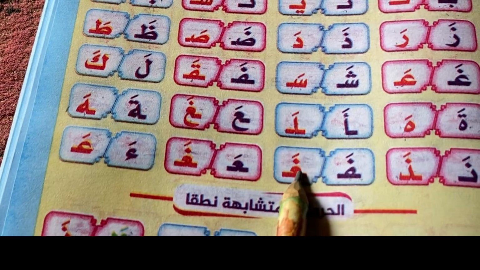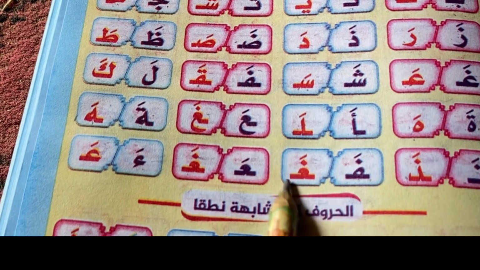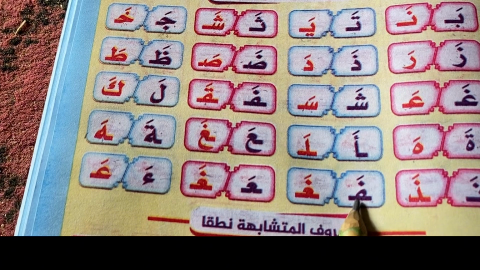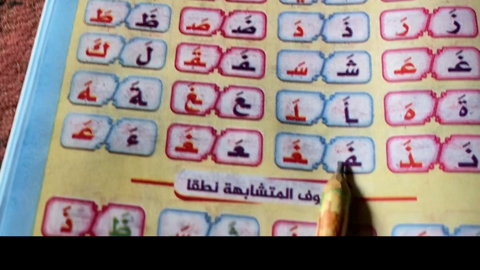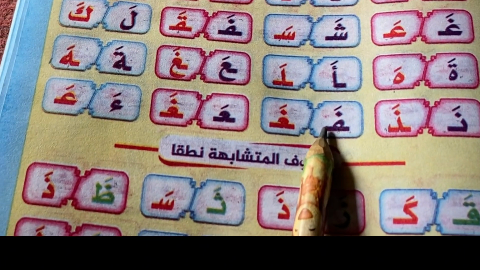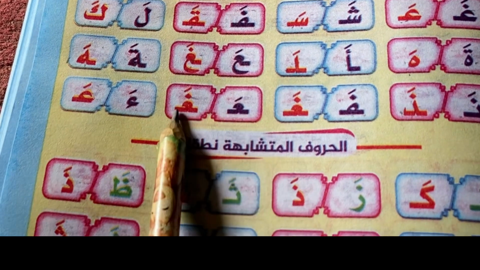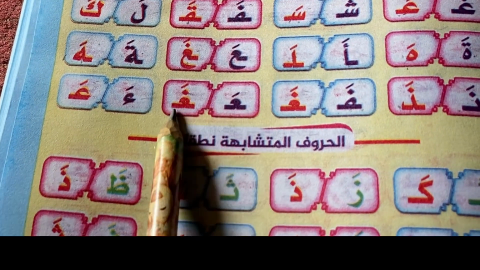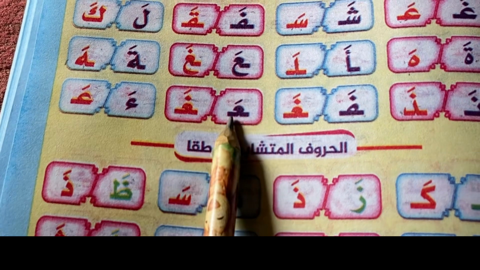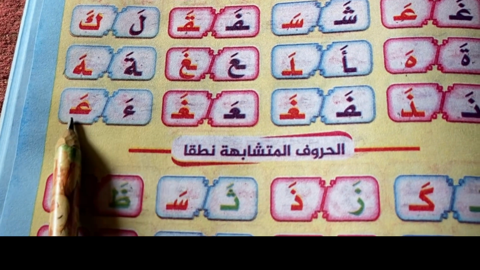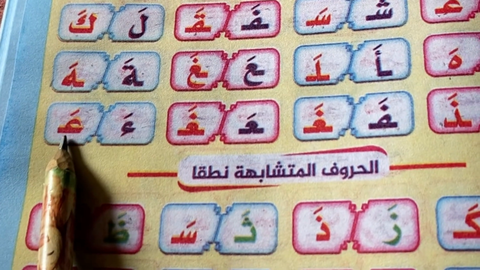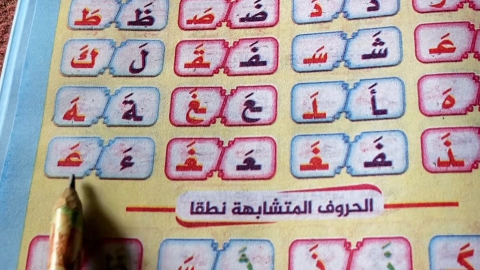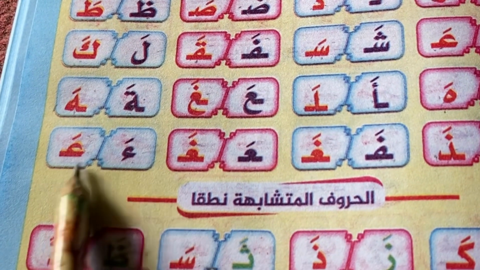Dadun and Ghainun. Dadun has one dot, Ghainun has one dot, but you can differentiate them by the way they write it. Ainun, Ghainun. Here is Ainun. Ghainun has dots. Ainun has no dots. Hamza and Ainun. You can see Ainun is bigger than Hamza in writing, but they have similarity.